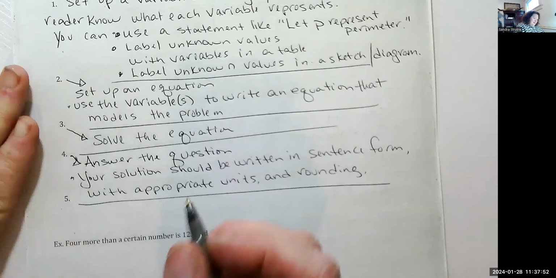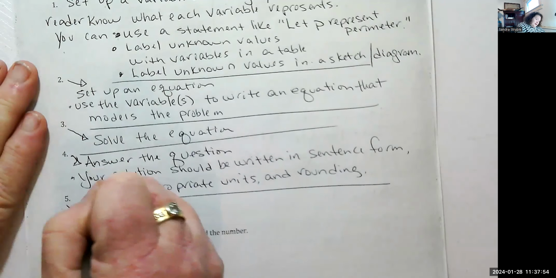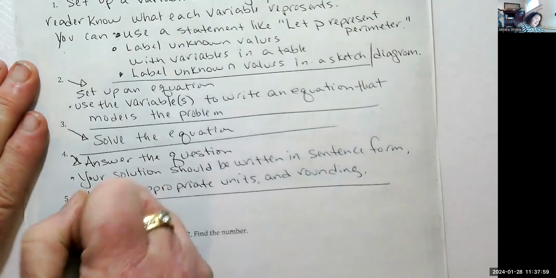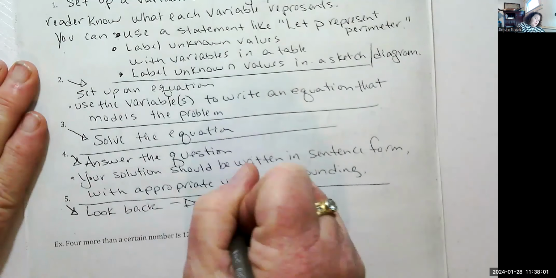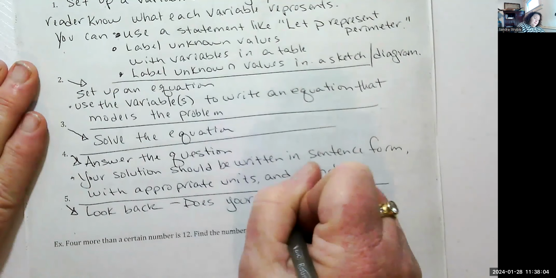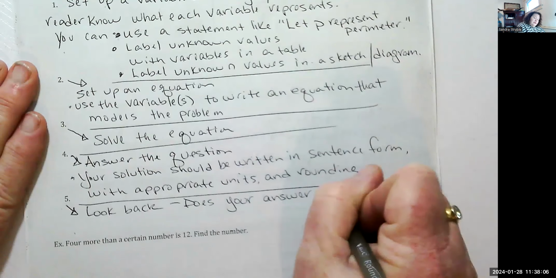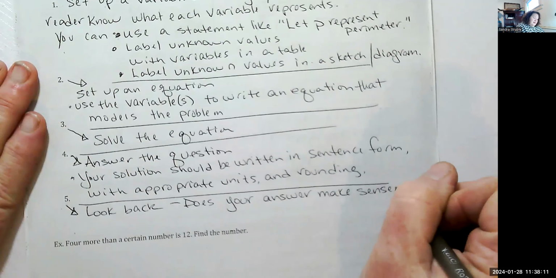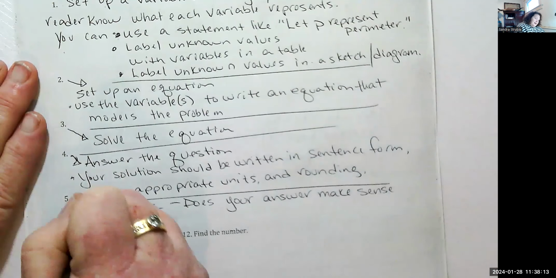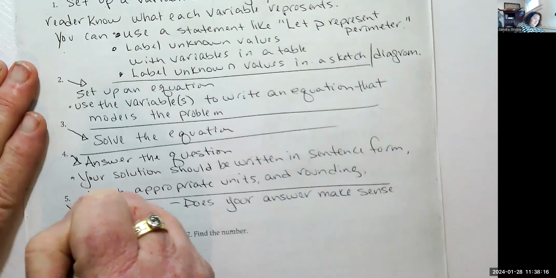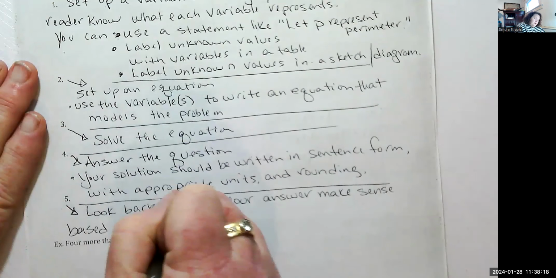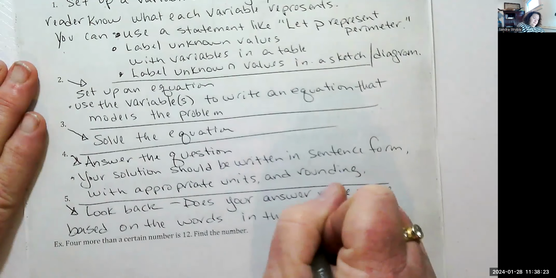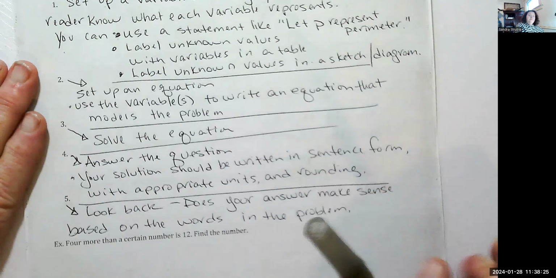All right, so look back. Does your answer make sense? Don't just write any old number down. You've got to make sure that it's legit, based on the words in the problem.